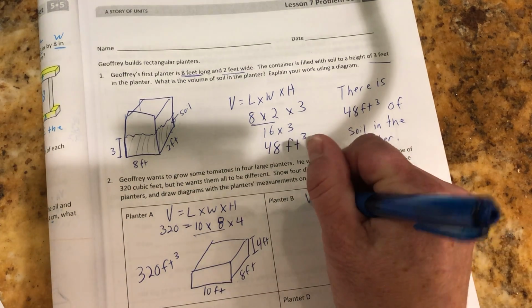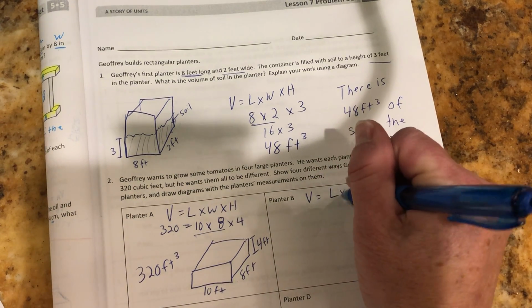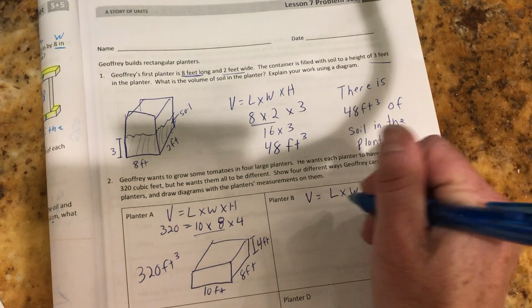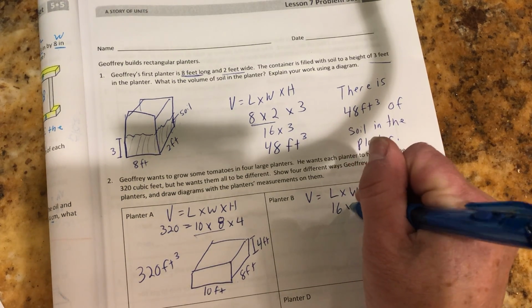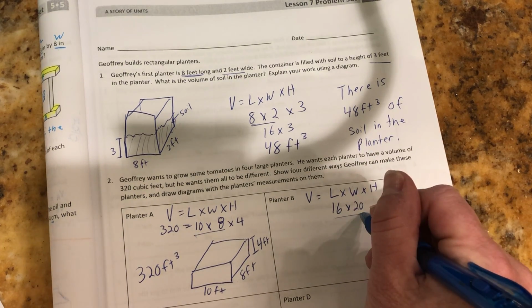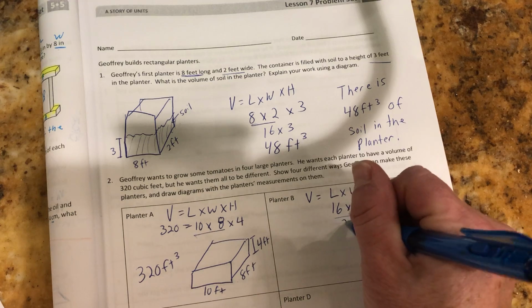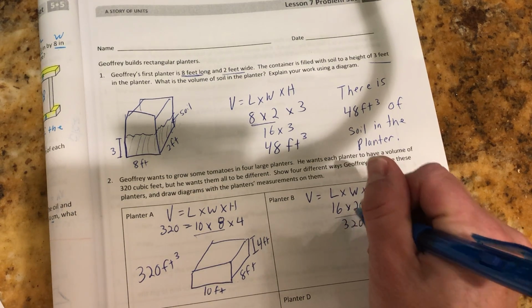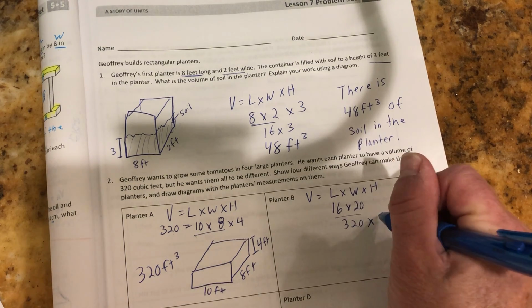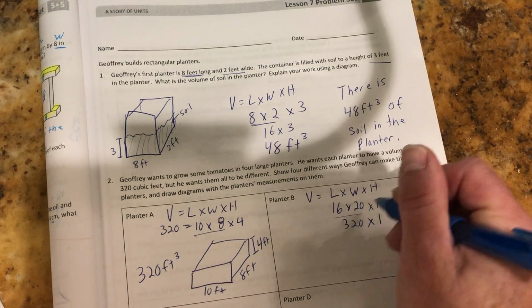So this time on planter B, let me try some different numbers. So on B, what if I did 16 times 20? Well, 16 times 20 right there, that would be 320, because 16 times 2 is 32 plus a 0. Well, how can I get that to stay 320? I could times it by 1 for its height.